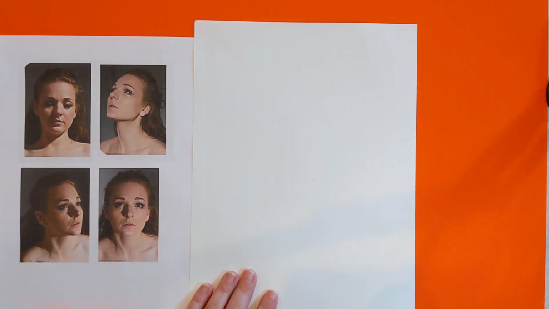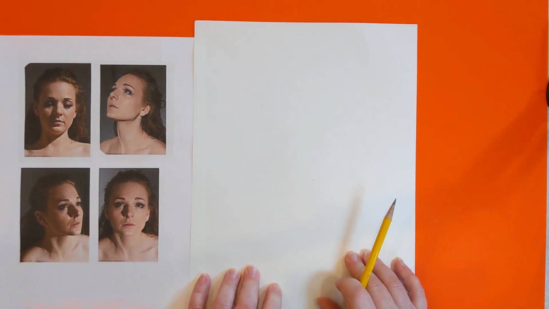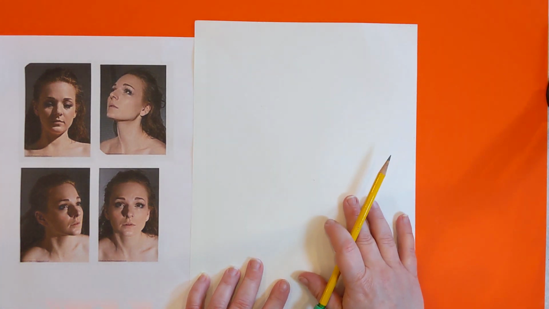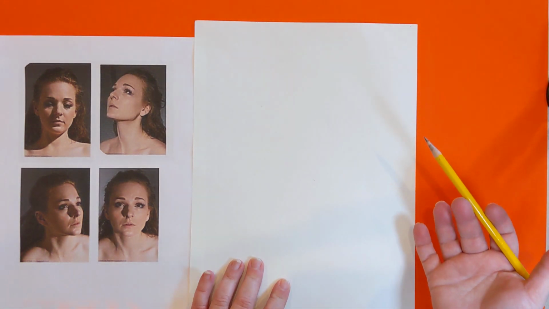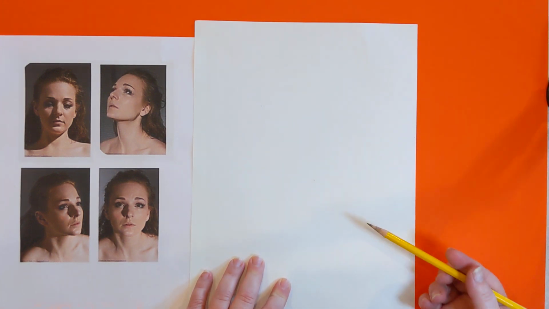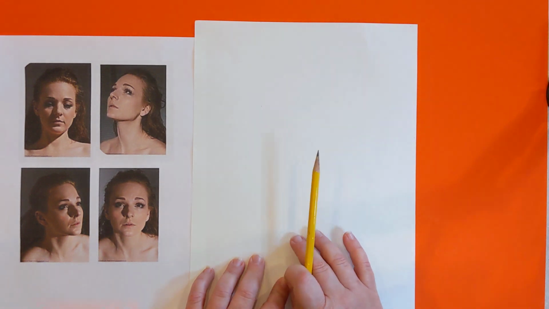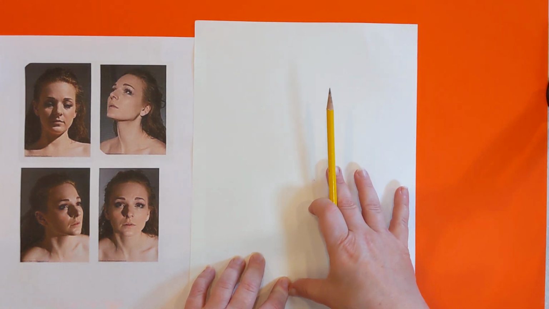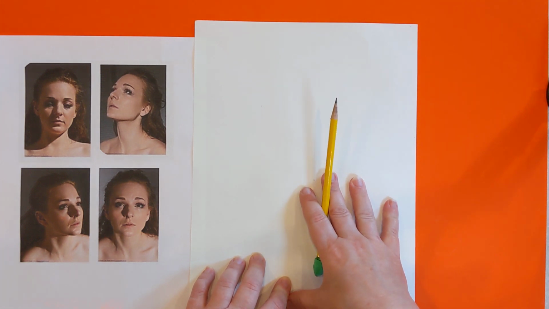When I start with a regular portrait, I usually start with the eyes and then build the features from there. But this is not a regular portrait. This is abstract. So I'm going to start with an interesting line. The Cubists often combine different viewpoints.